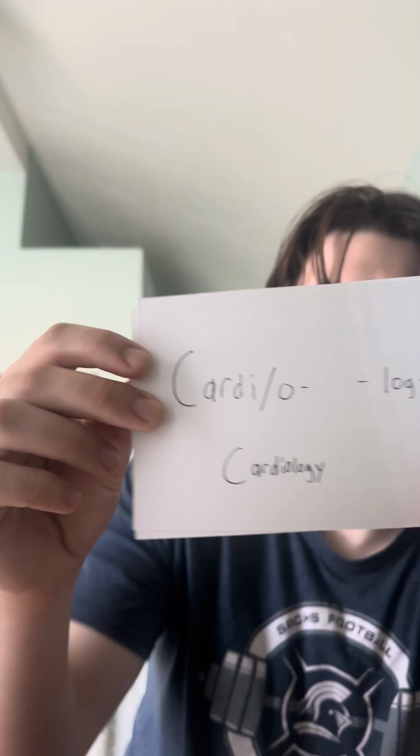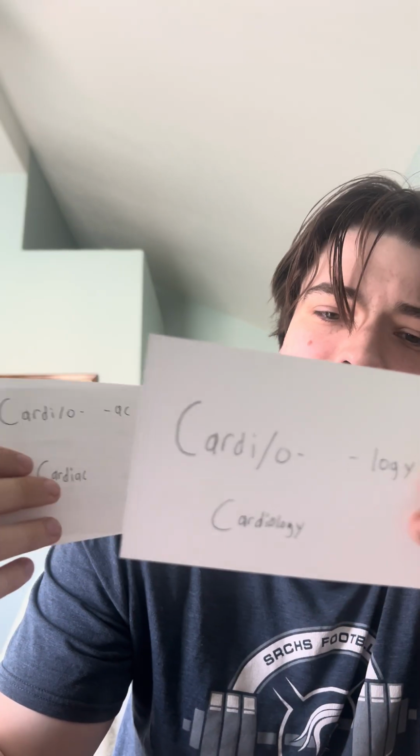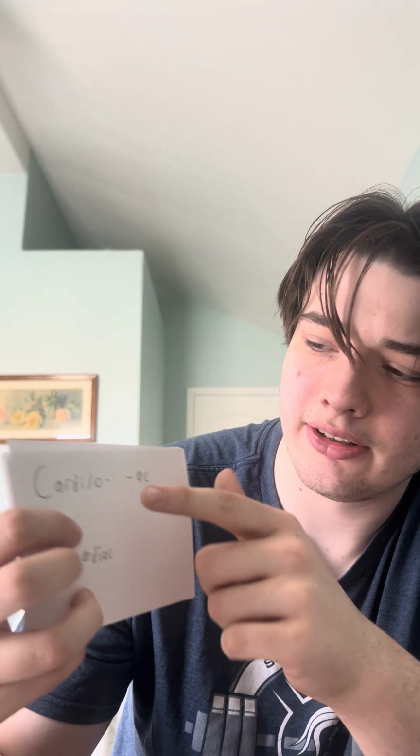So, cardio, combining form, ology, that's the suffix. So you'd read suffix to combining form, study of the heart. Cardiac, you read that first, pertaining to heart.